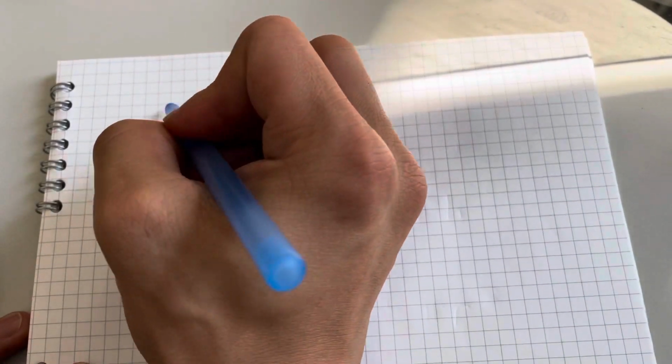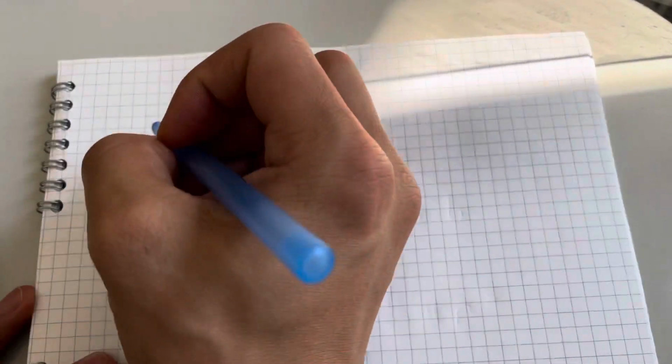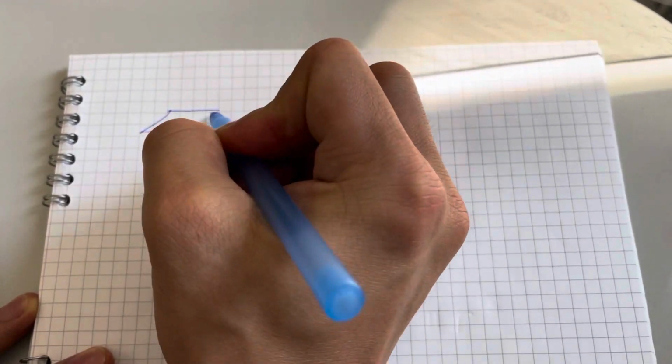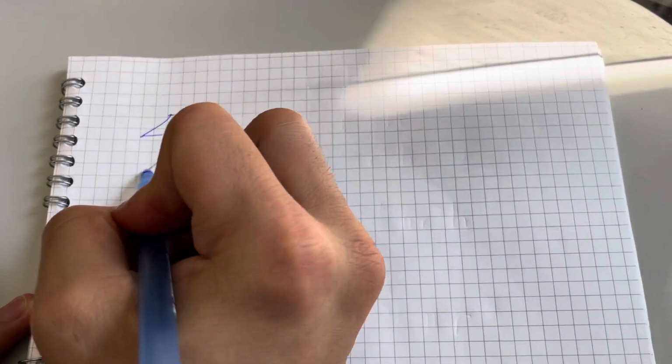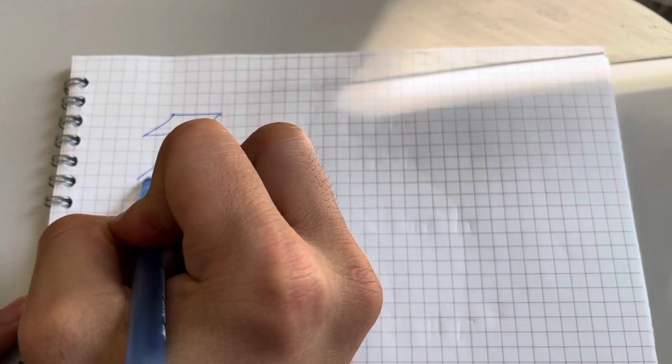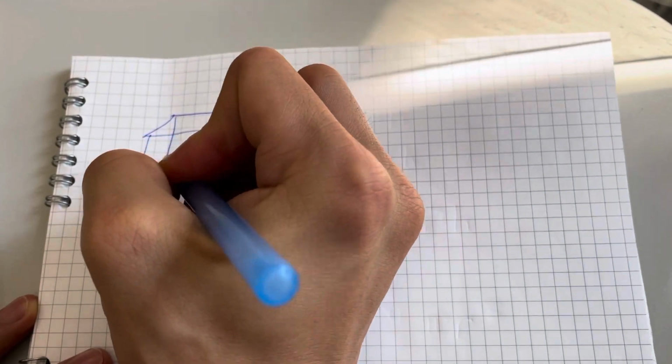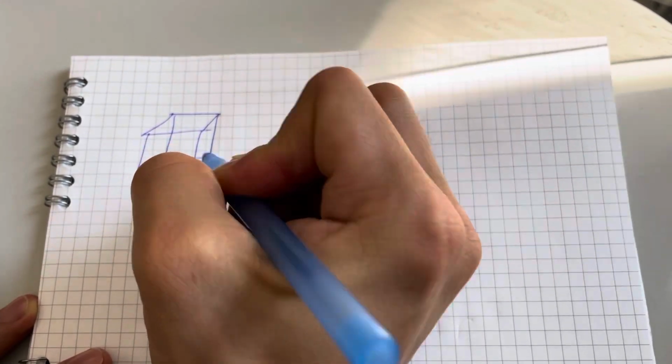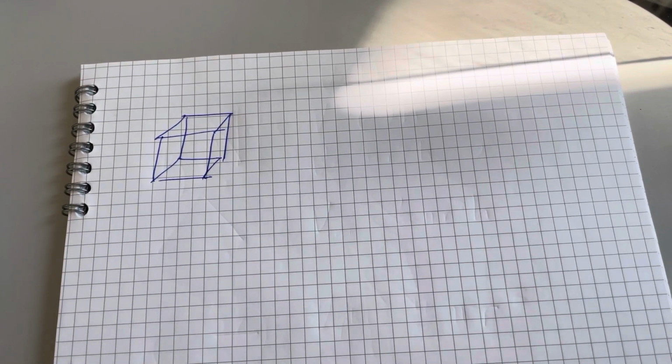Okay, so the second major volume thing that you need to understand is, once we have handled all circular things, then we'll handle all rectangular things, right? I'm just drawing this using perspective, but technically it is a rectangle. So here we have a rectangular prism, right?